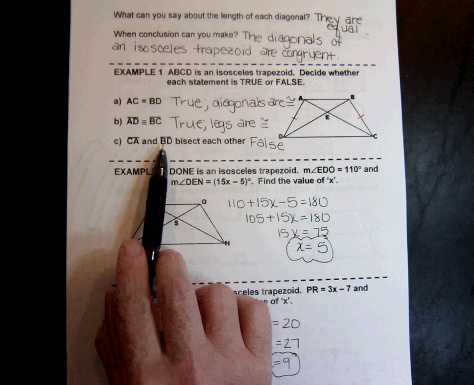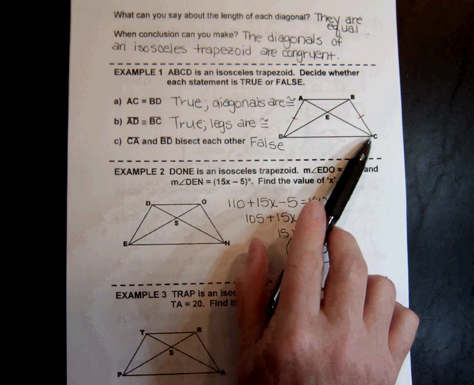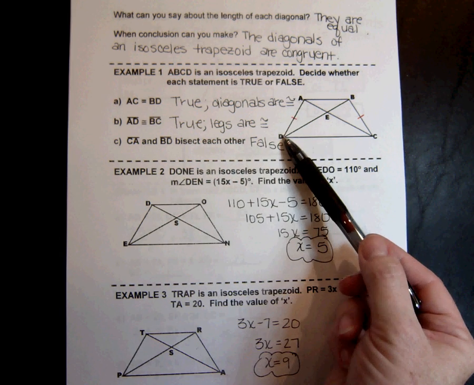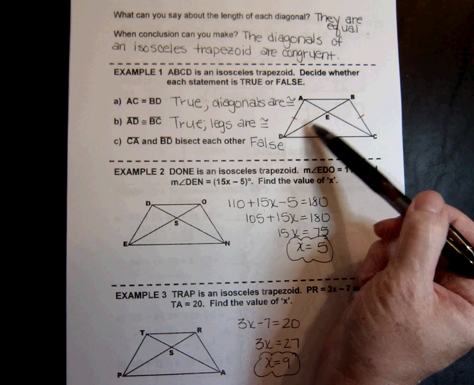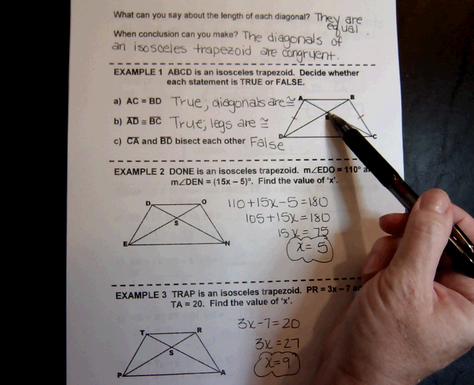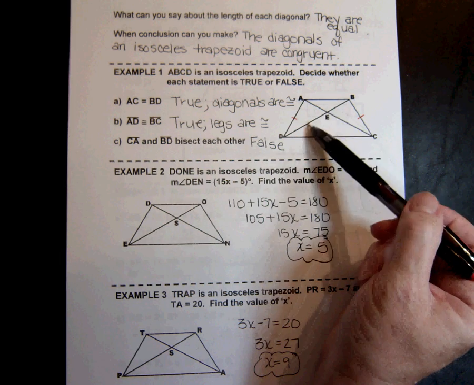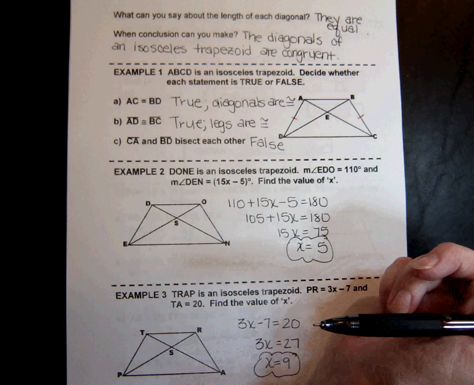CA and BD bisect each other. Well, let's look at that. Look at these lines. This line, DE, is definitely longer than EB, so that is not congruent to that. You would show that with different markings. So that statement is actually false.